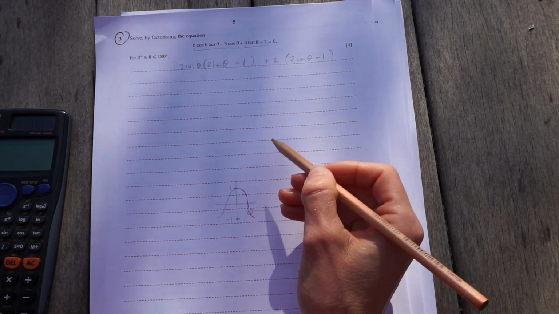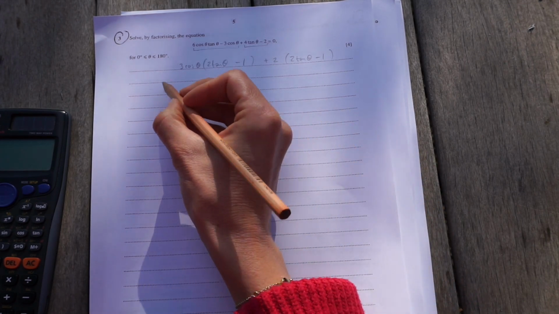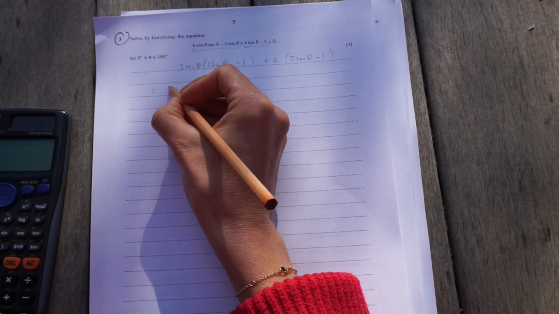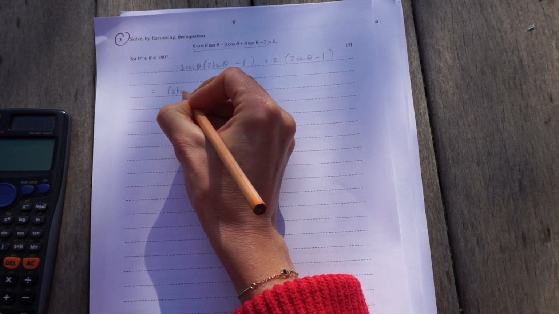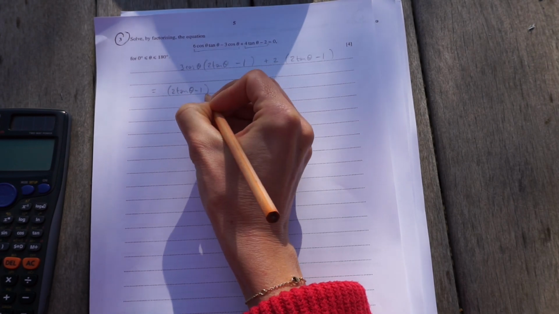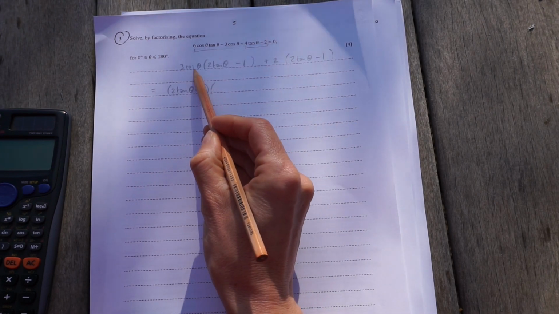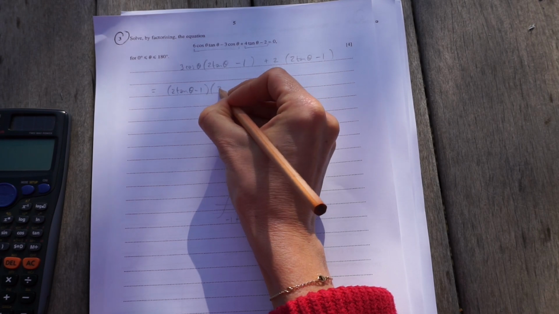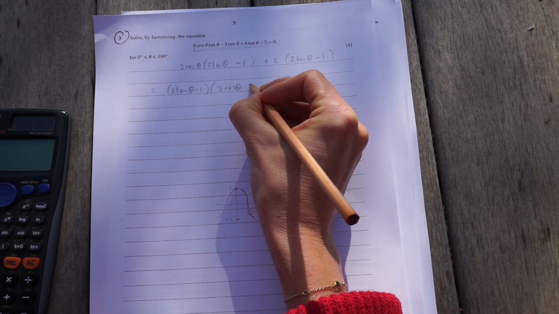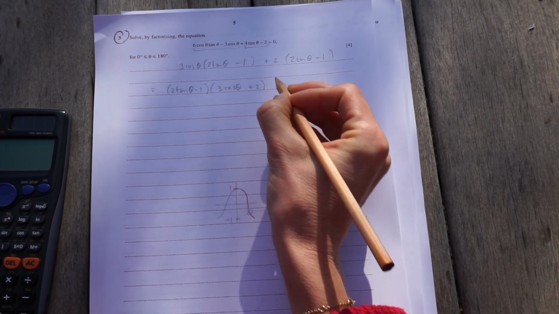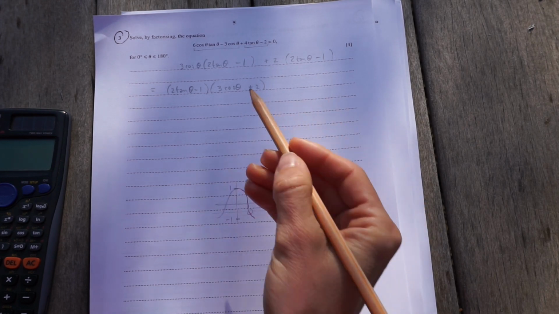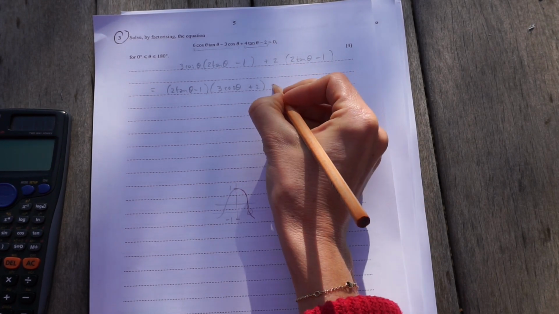So the last step to factorize is just to write down the bracket that's been repeated, 2 tan theta minus 1, and in the second bracket the parts that are left over, so 3 cos theta plus 2. So the first step is finished. We factorized, and remember this is equal to 0.